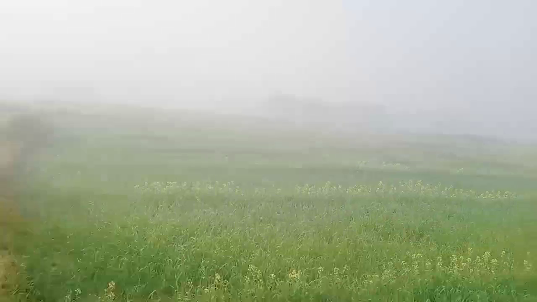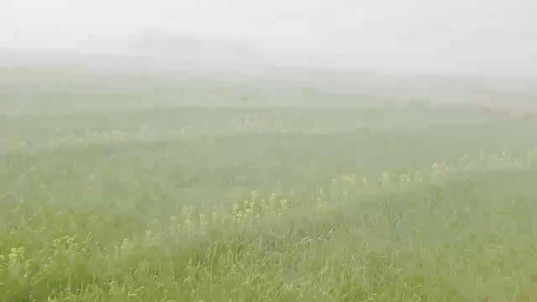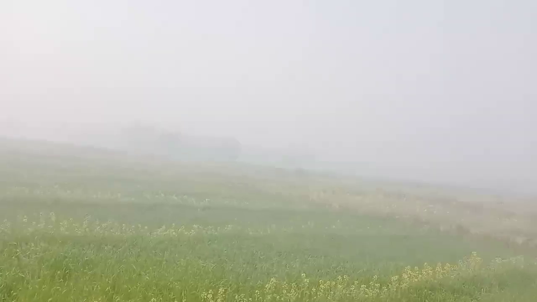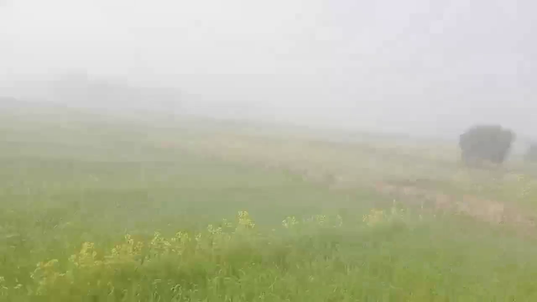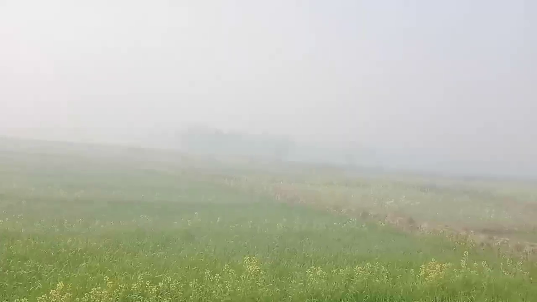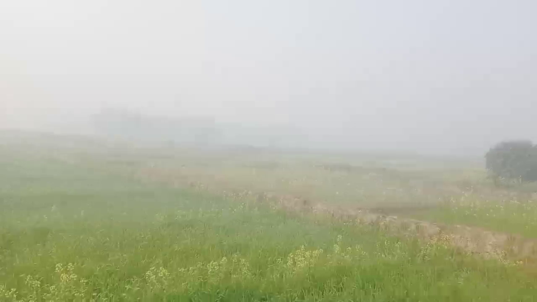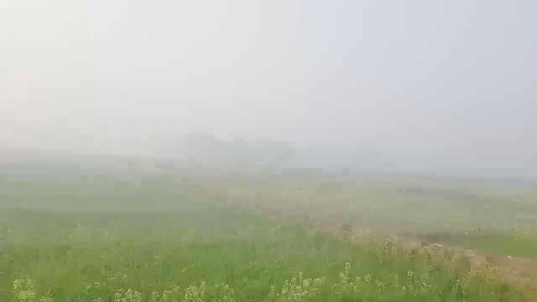And here you see the natural sights of this Indian village, and you get pleasant in your mind and peace after seeing such type of natural and greeny sights of this village.